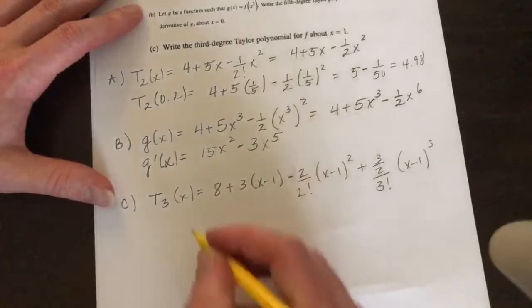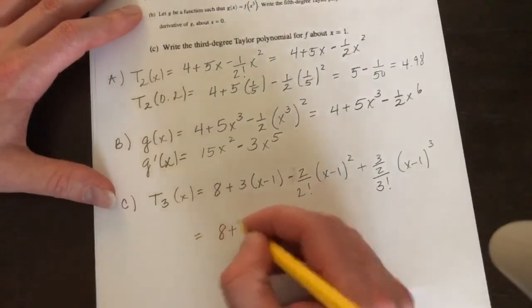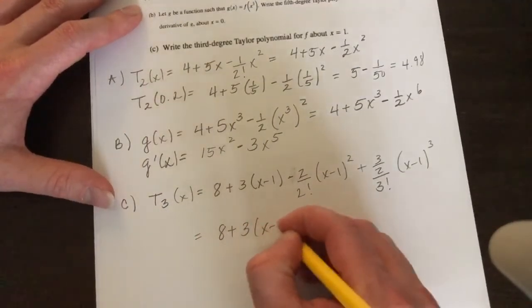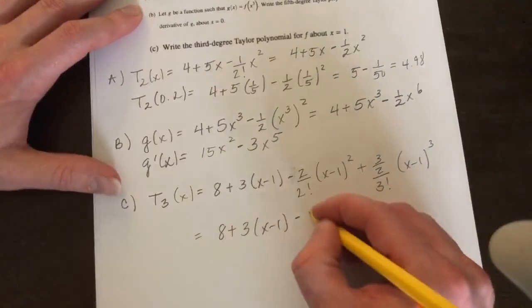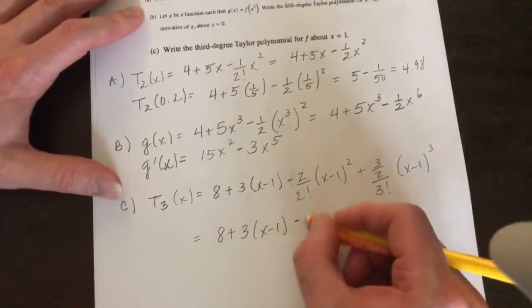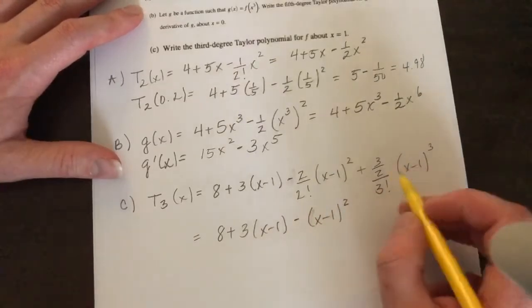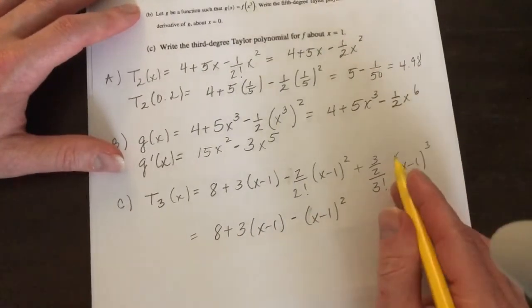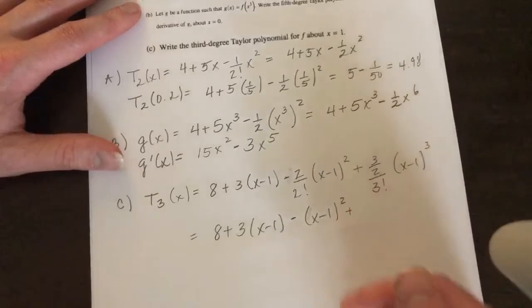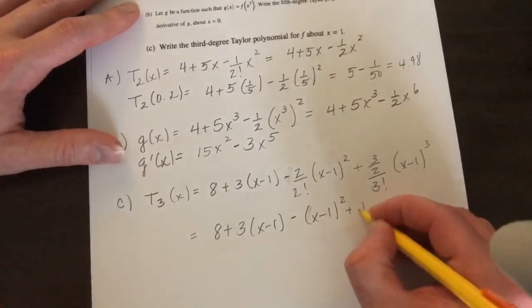Okay, and you can leave it like that if you want to, or you can simplify it. 2 factorial is 2. Three factorial is 6. 3/2 divided by 6 is 3/12. So it simplifies to 1/4.